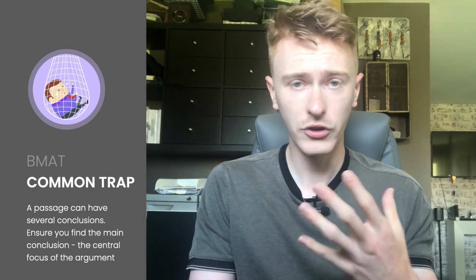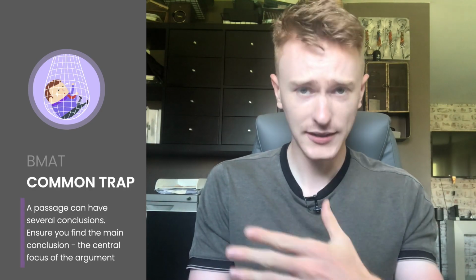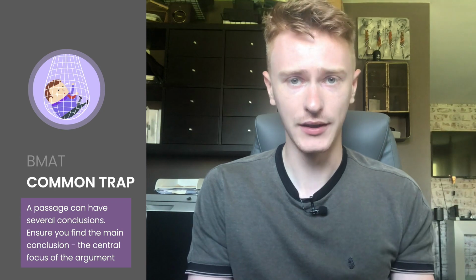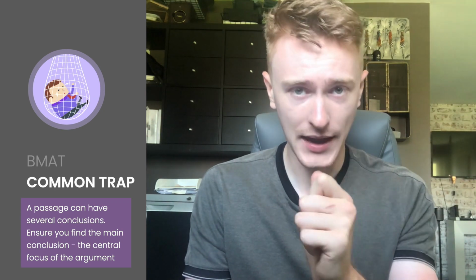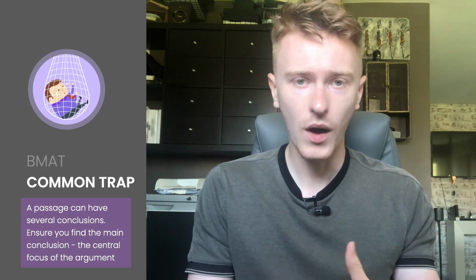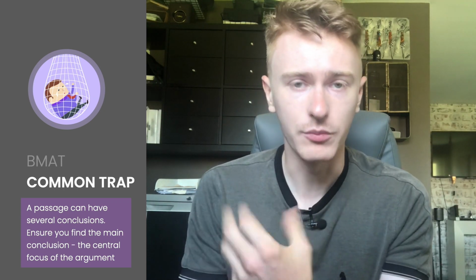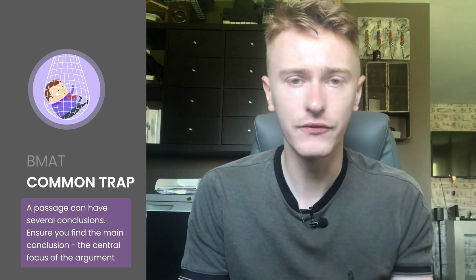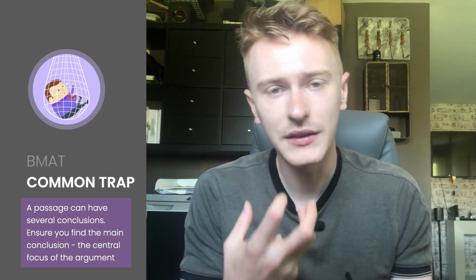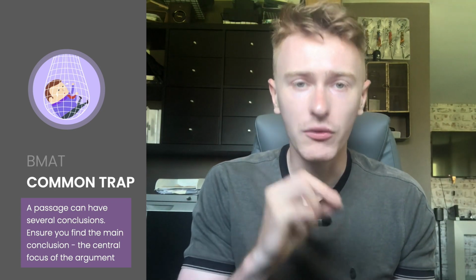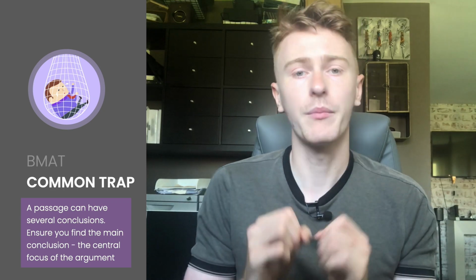Onto another common trap of the BMAT. A passage might have several conclusions, and it's your job to find the main one. So while you could see in that previous passage those conclusions about the distribution of population, the younger population in the future, those conclusions about the city being in particular poverty, the real conclusion was all about that population.